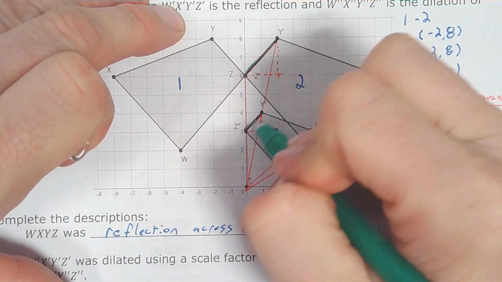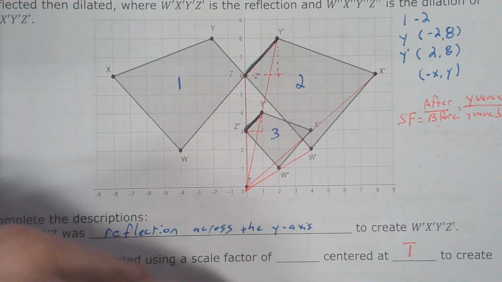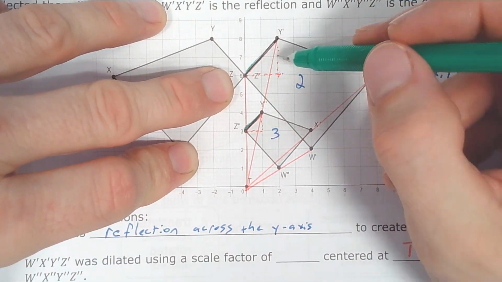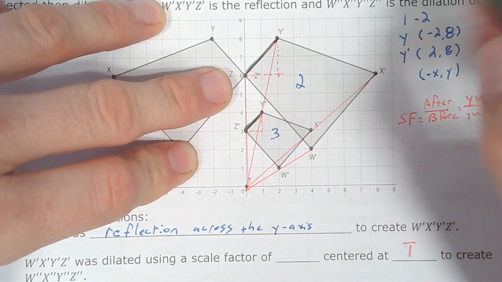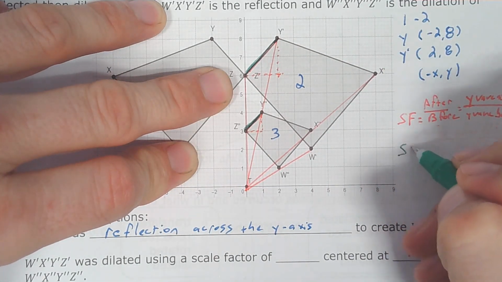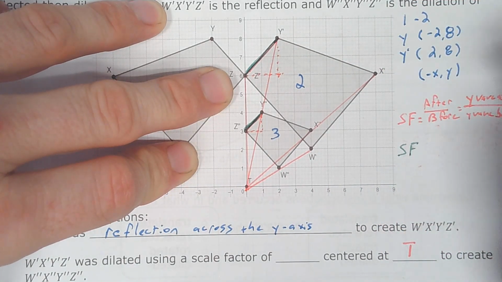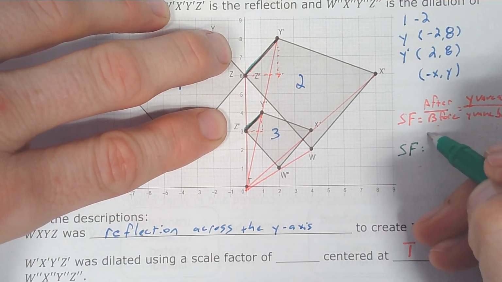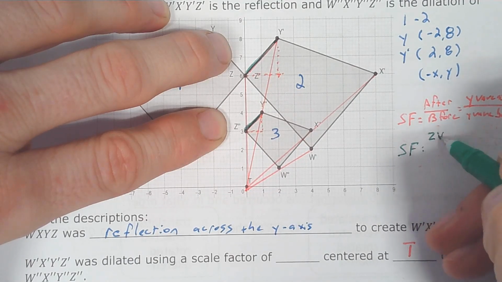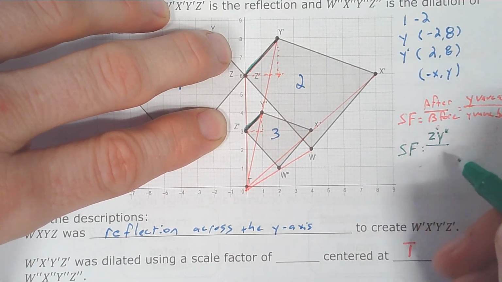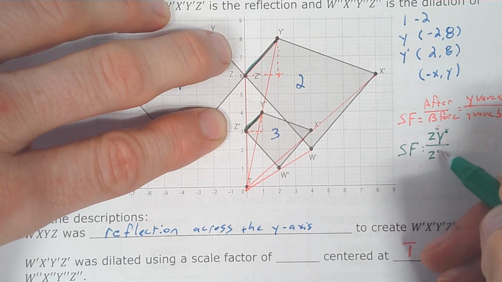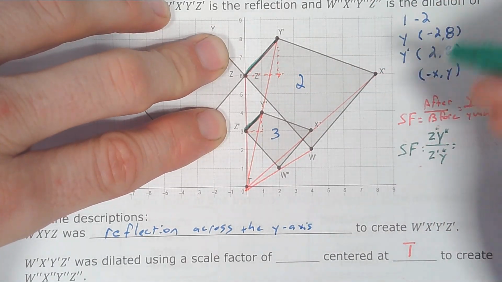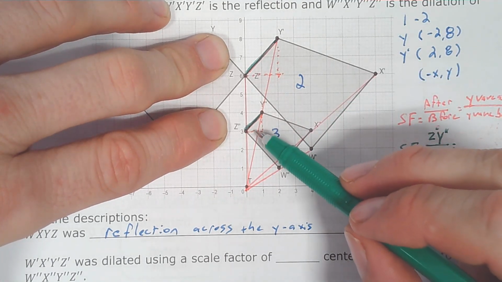This line and this line. There we go. That line and that line. Okay, so then my difference for my YZ is going to be my after, which is Z prime Y double prime, divided by Z prime Y prime.